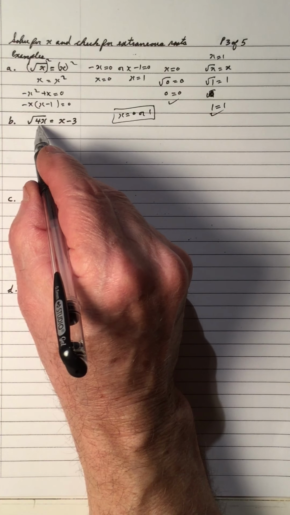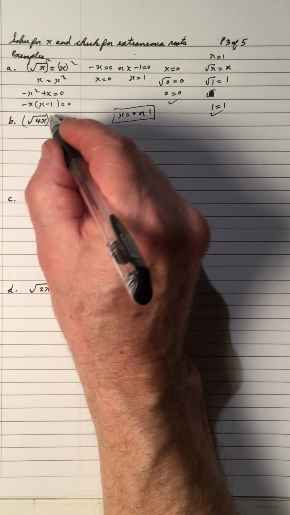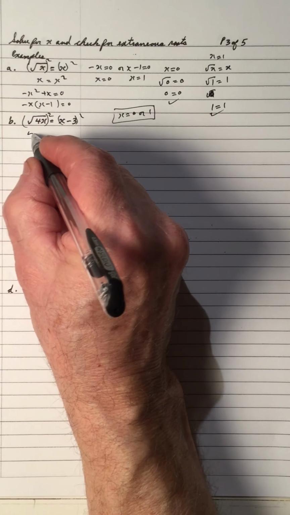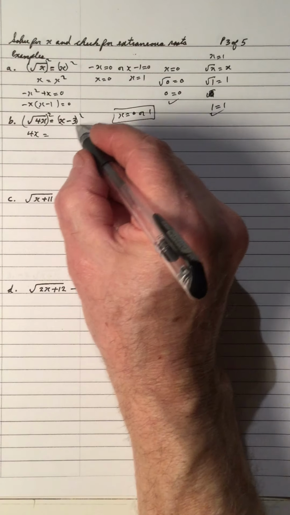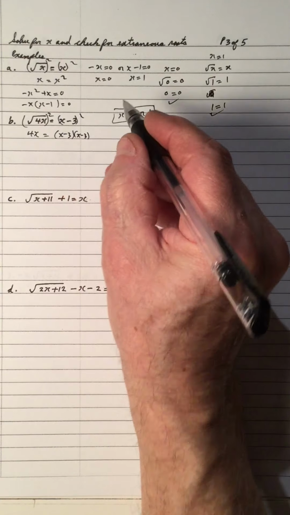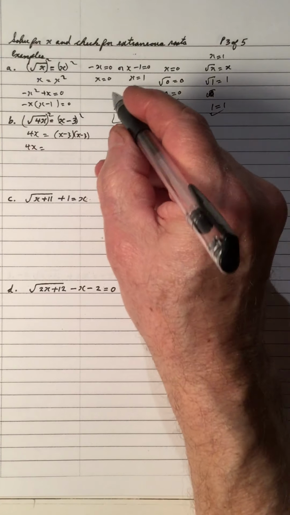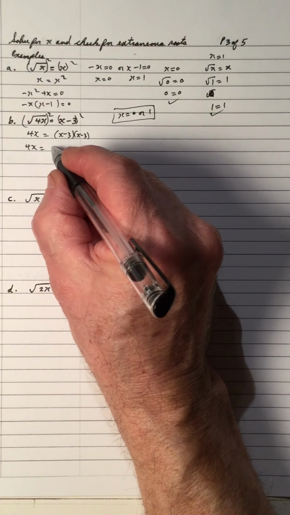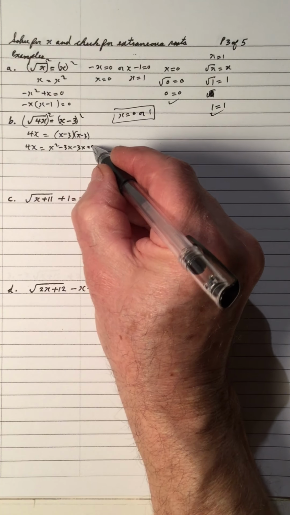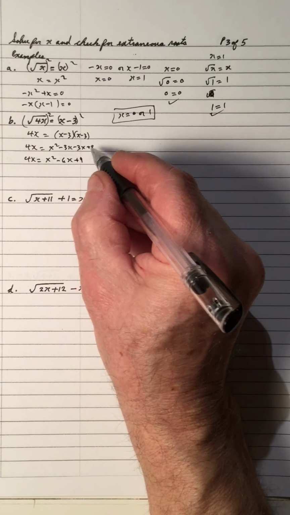And now we have the root of 4x equals x minus 3. So the root is isolated, so we'll square both sides. So the square root of 4x all squared is 4x. And now we have x minus 3 times x minus 3. So that gives me, I can write it all out, x times x is x squared, negative 3x, negative 3x, plus 9. x squared minus 6x plus 9.